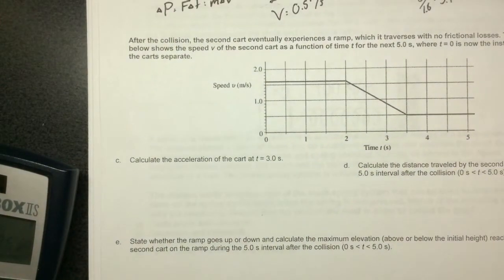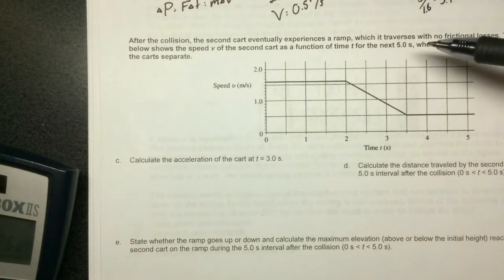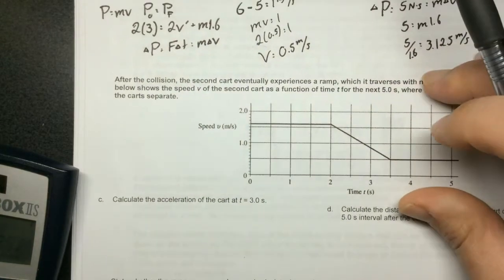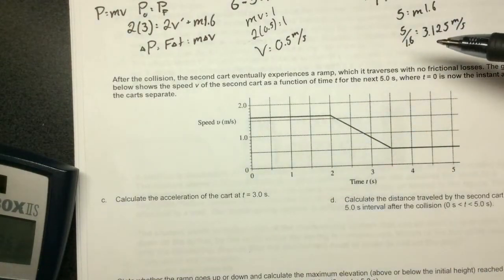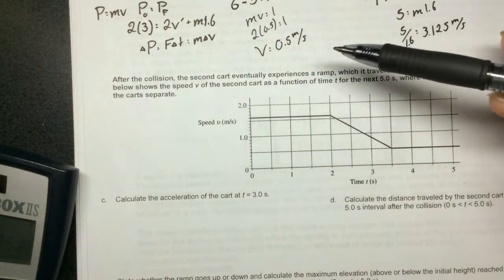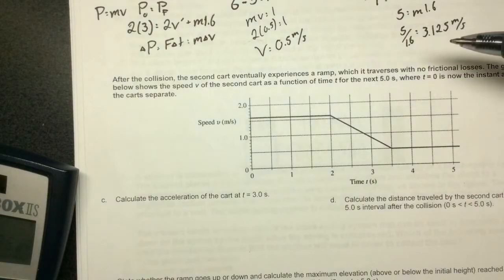We can go down to the graph, and what I want you to notice is that with this graphing problem, you did not need to do A or B at all in order to go on and do C or D in this problem. So let's go ahead and read what it wants. It says, after the collision, the second cart eventually experiences a ramp, which it traverses with no frictional losses. The graph below shows the speed v of the second cart as a function of time t for the next 5 seconds, where t0 is now the instant at which the cart separates.